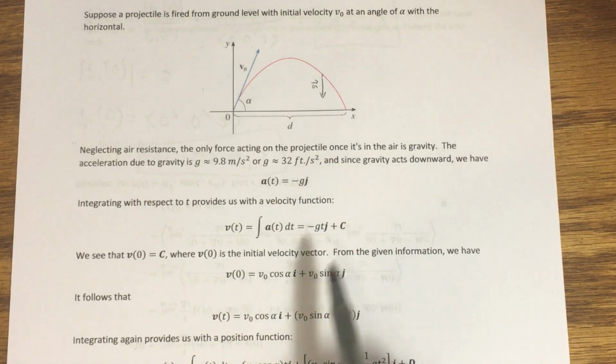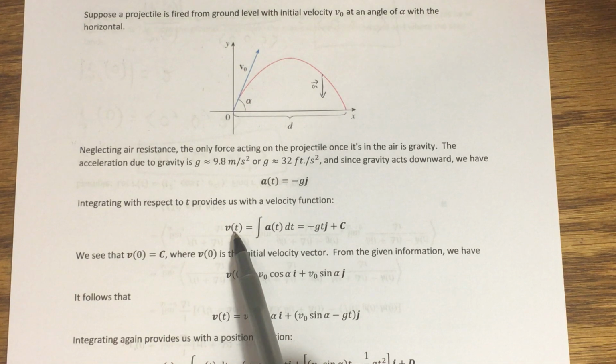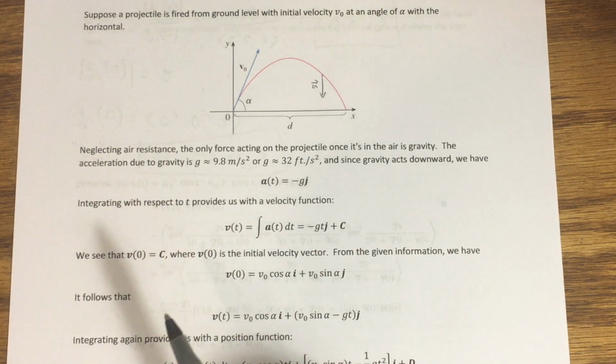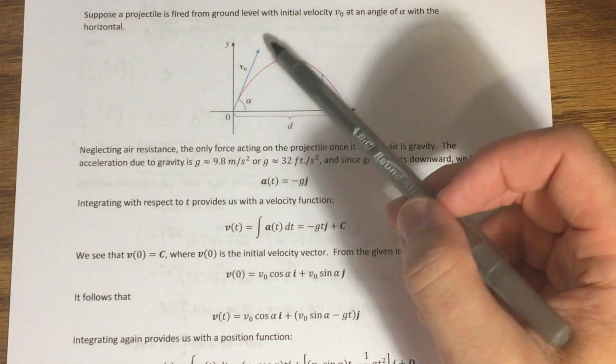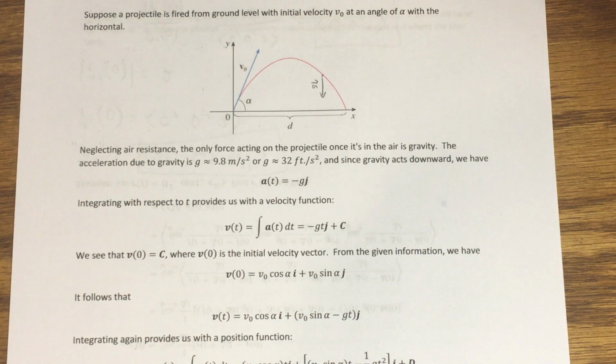And before we go any further, we want to determine what that constant vector is. So remember, if I were to plug a 0 in for t, v of 0 should be giving me my initial velocity vector, which we showed here. I'm not working with any specific constants, any specific values, so I need to keep things kind of general.